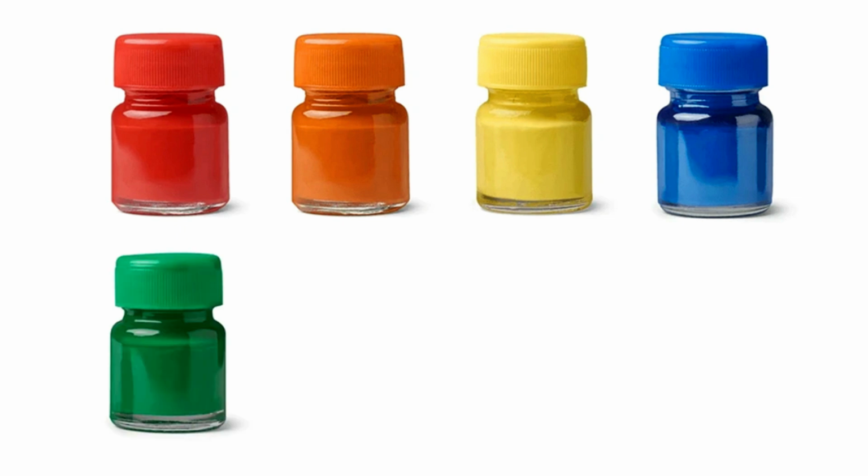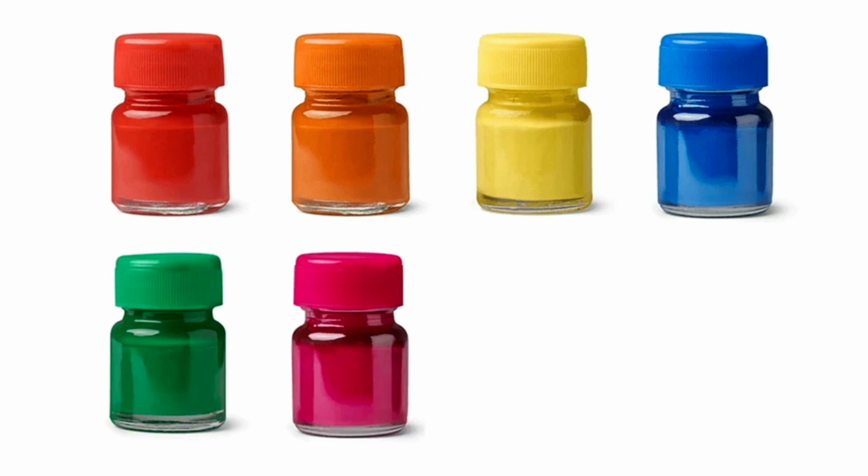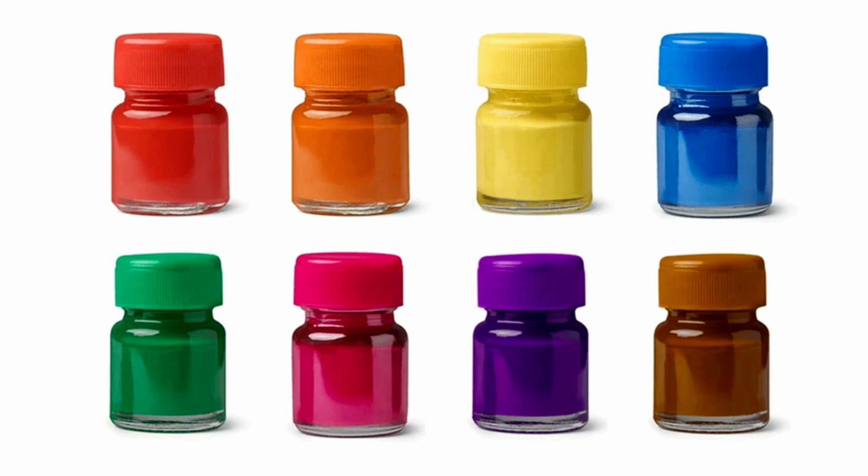Q. Let's learn some color names. Red color, orange color, yellow color, blue color, green color, pink color, purple color, brown color.